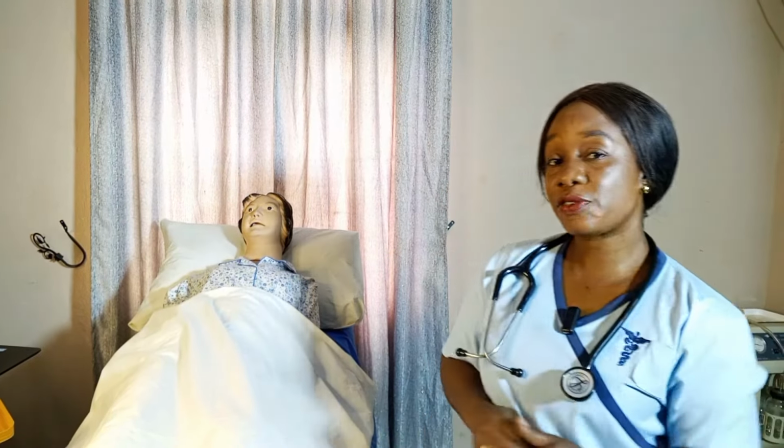So let's go ahead and perform examination of a patient with a distended abdomen. During examination as a student nurse or a midwife, you are asked to carry out this kind of examination. The first thing you will do, of course, is greet and introduce yourself to the patient, and then make sure that you are carrying out the examination on the right patient. Identification of patient is very, very important.